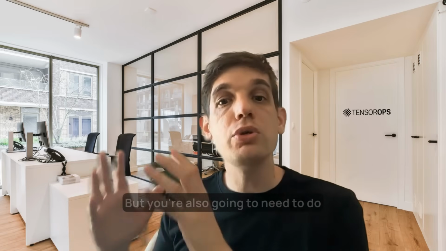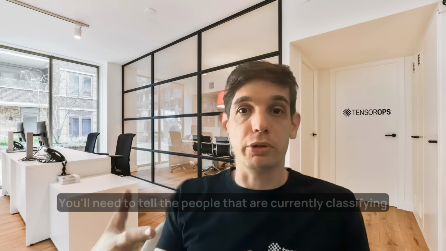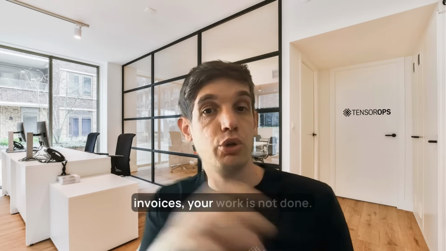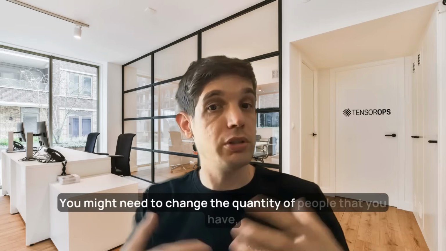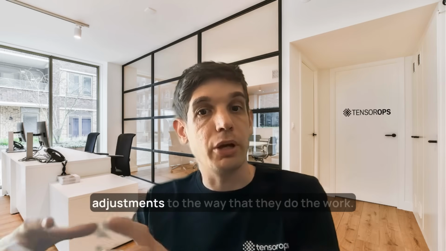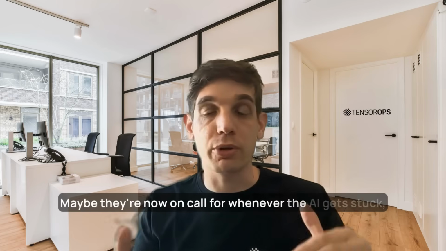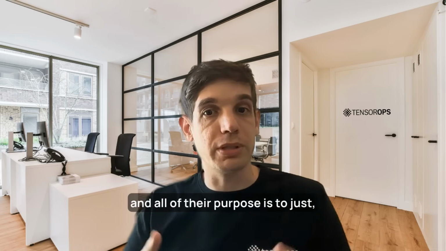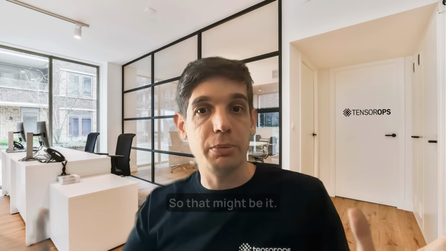But you're also going to need to do operations work. You'll need to tell the people that are currently classifying invoices, your work is not done. It's going to change. You might need to change the quantity of people that you have, but you might need to do some adjustments to the way that they do the work. Maybe they're now on call for whenever the AI gets stuck, and all of their purpose is to just be the human in the loop. So that might be it.